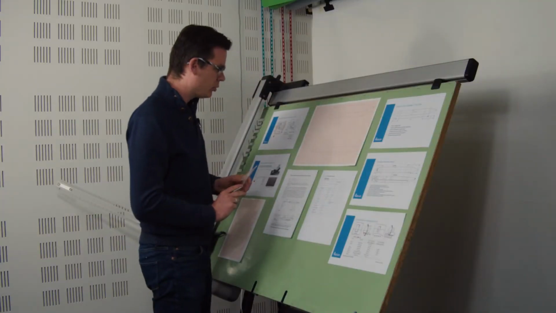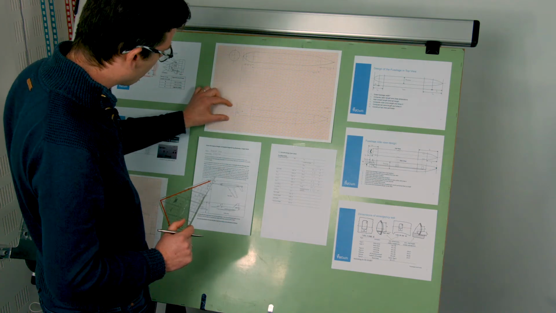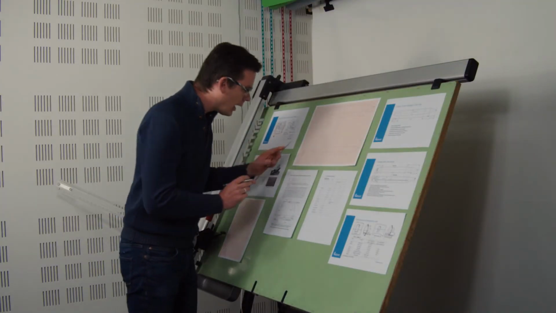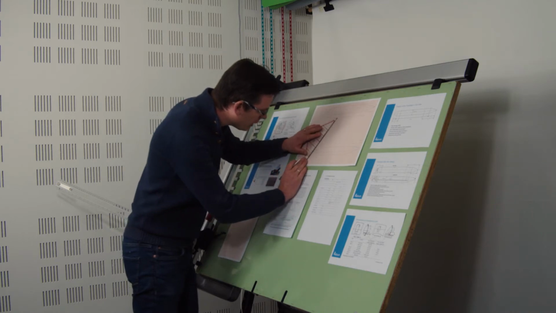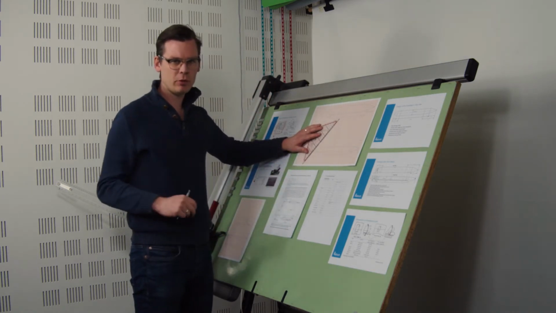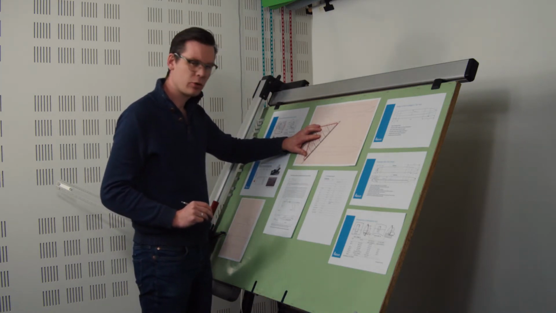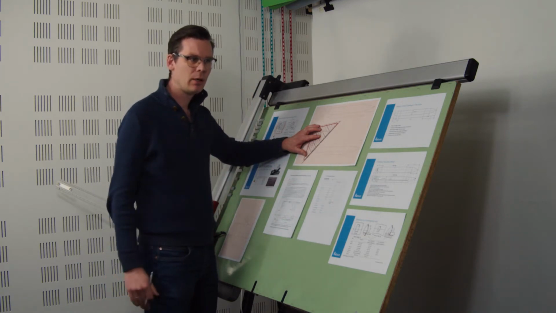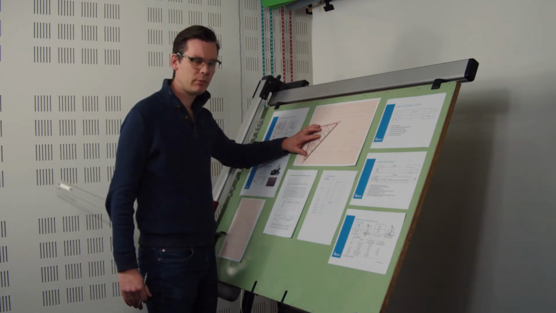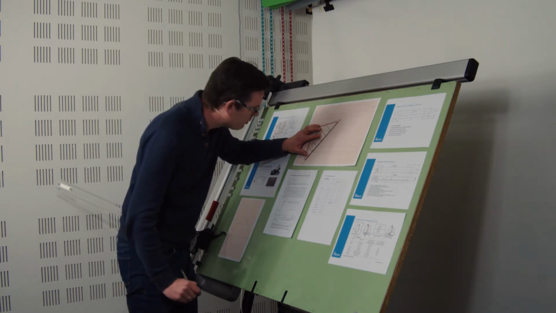The next thing that I need to do is draw that cockpit shape. In order to make my life a little bit easier, I'm already drawing in the windshield. If you want to make it a little bit more simple, you can just use a straight line there, because in practice a lot of times the windshields are actually perfectly straight.